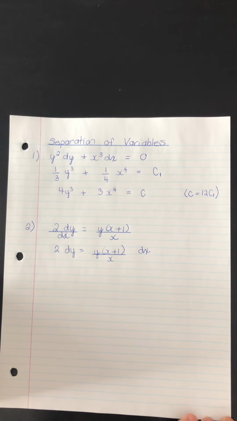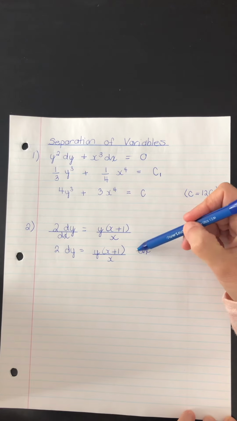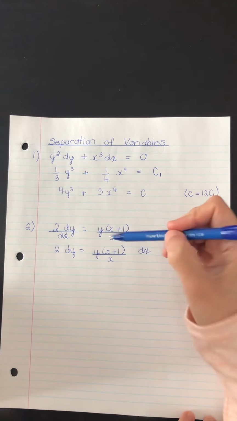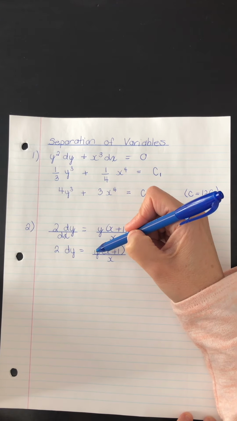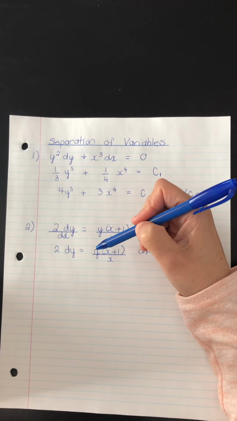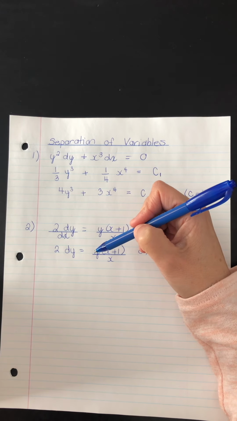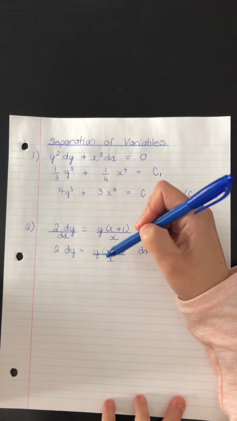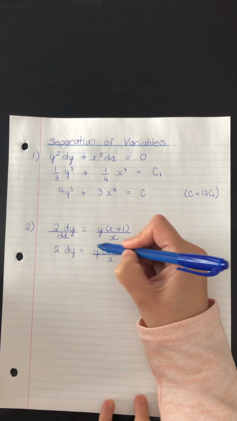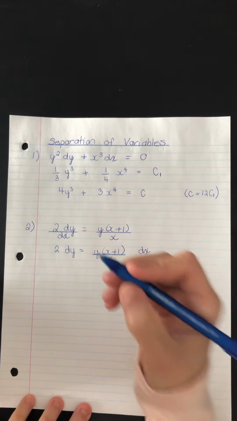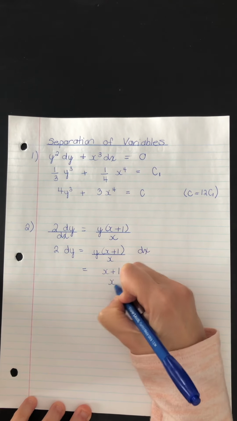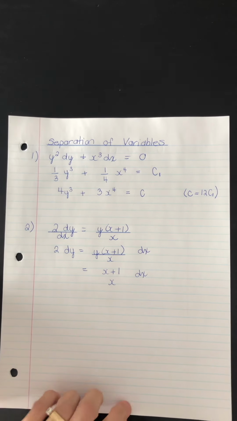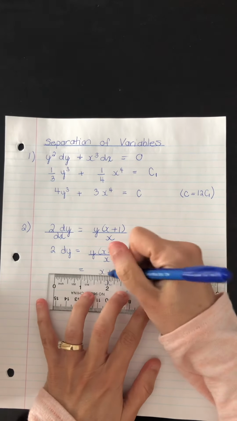All right, now, are there any issues? Yes, because here we have the differential dx, but stuck to it is y. So this means that we should now be dividing both sides of the equation by y, and that'll eliminate the y here. So if we divide the right side by y, it will look like this.